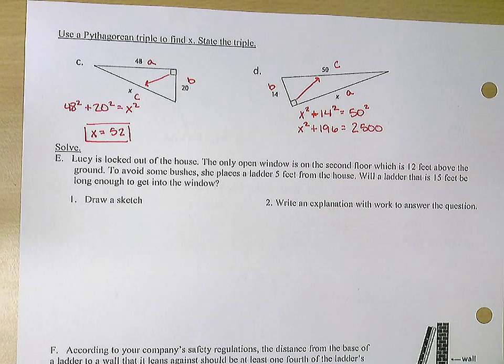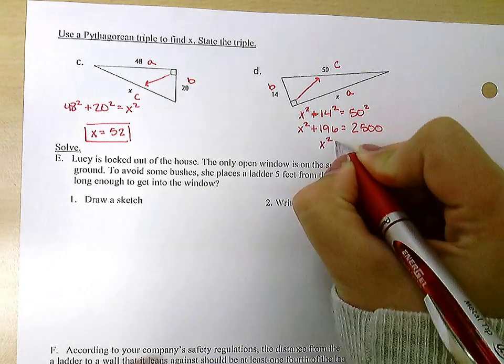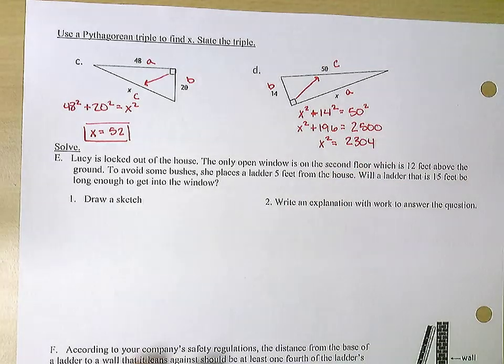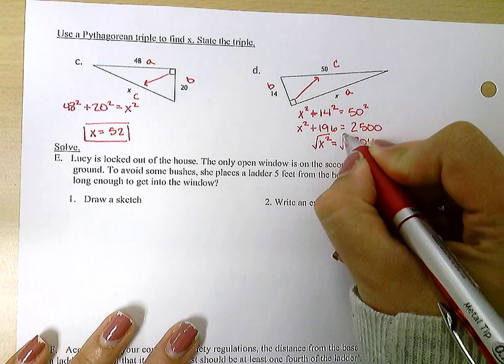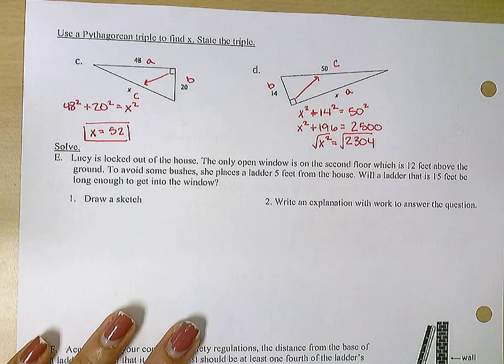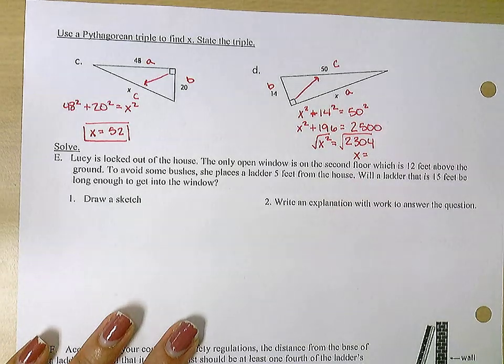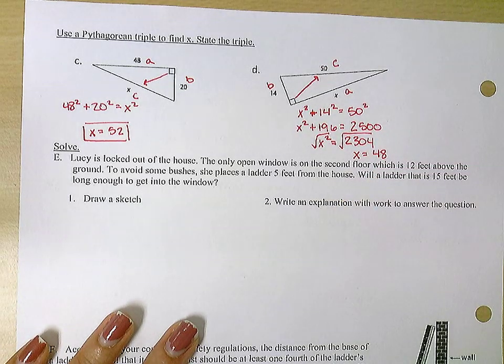Okay, then to solve for x, I want to subtract 196 from that 2,500 to get 2,304. And then you want to take the square root of both sides. Okay, and we should have gotten our x value to be 48. Yes? Yep.